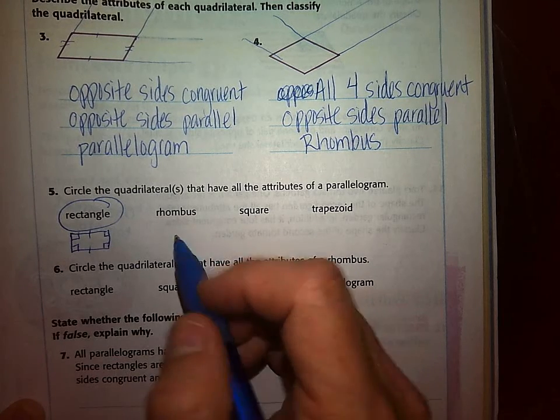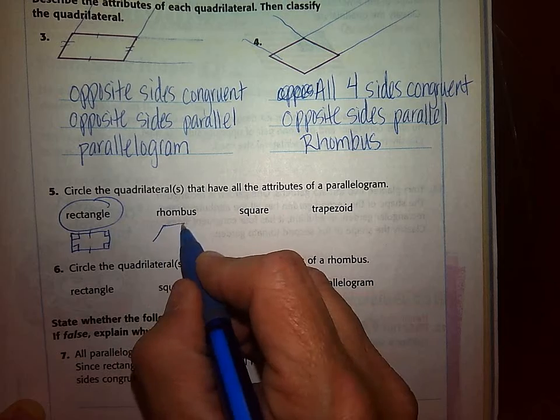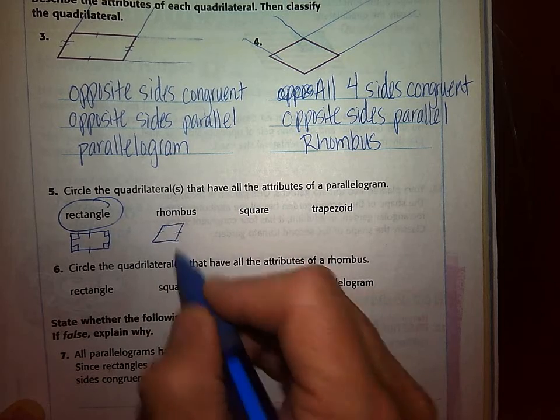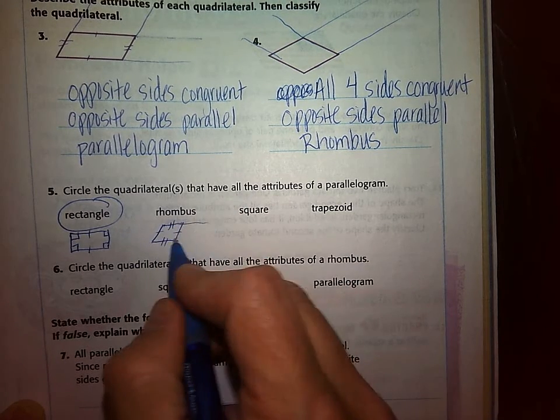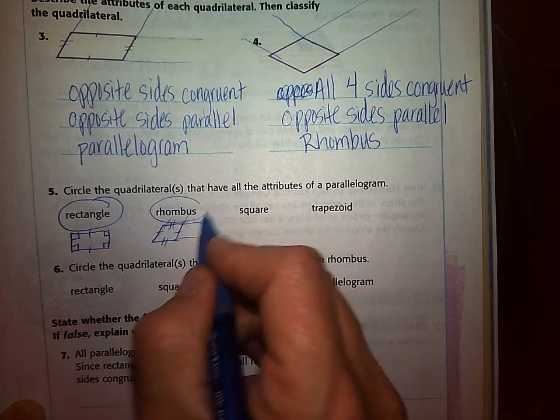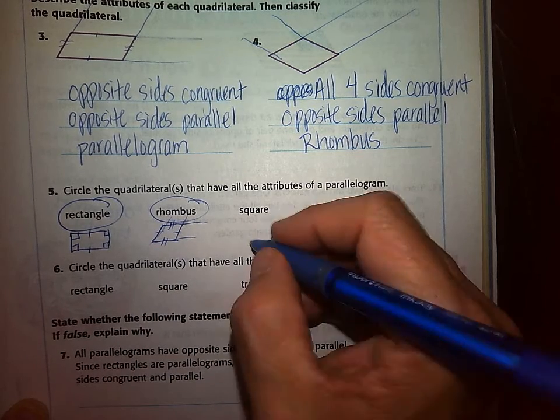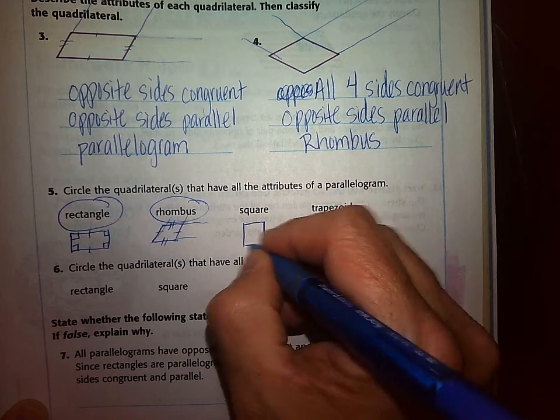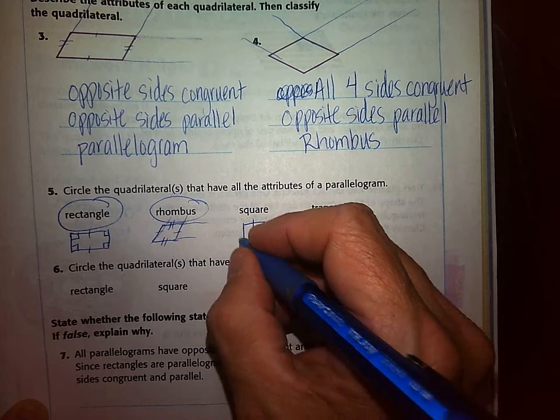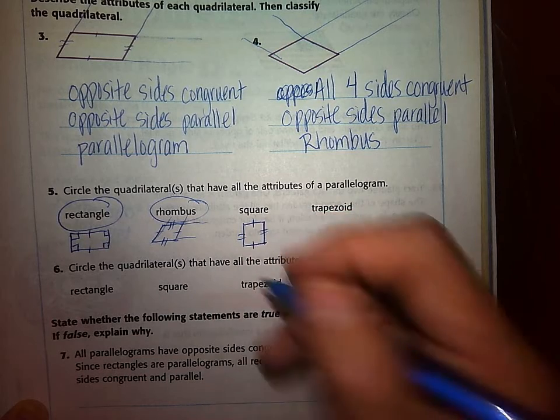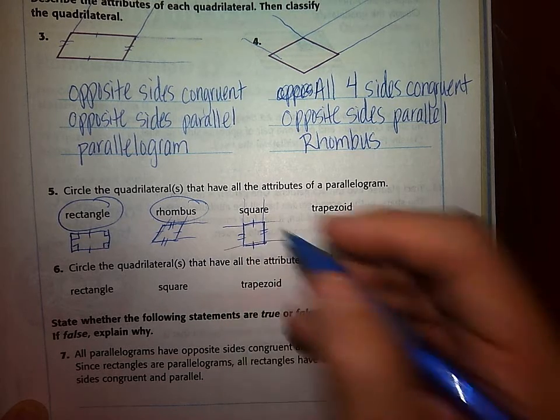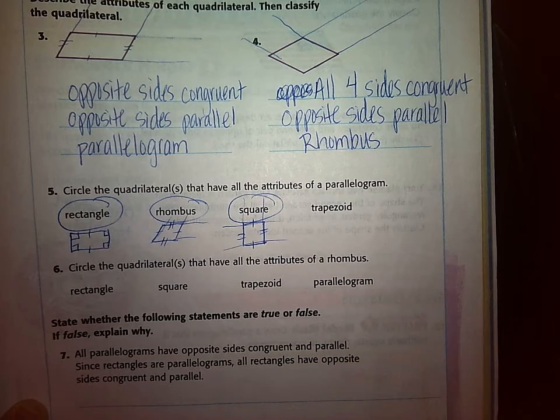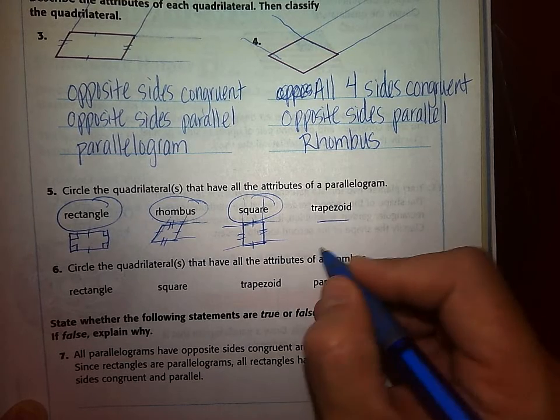A rhombus, so that's this one here. Opposite sides are congruent and opposite sides are parallel. So this one also is a type of parallelogram. A square, are opposite sides congruent? Yes, they're all congruent actually. And are opposite sides parallel? Yes, a square is a type of parallelogram. What about a trapezoid?